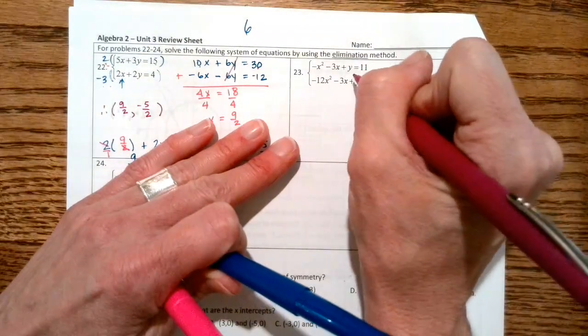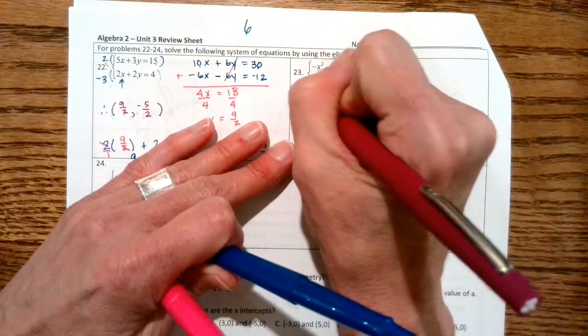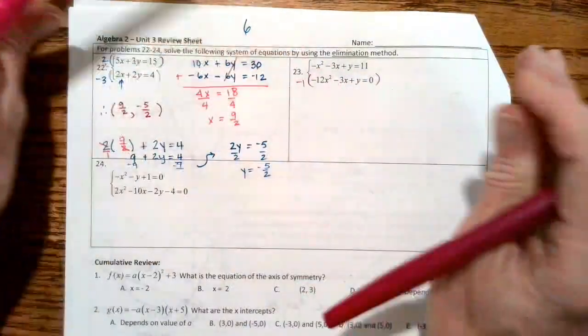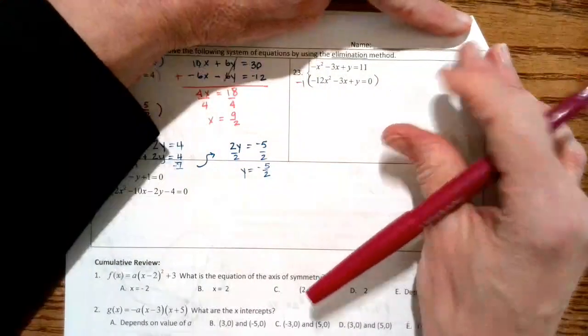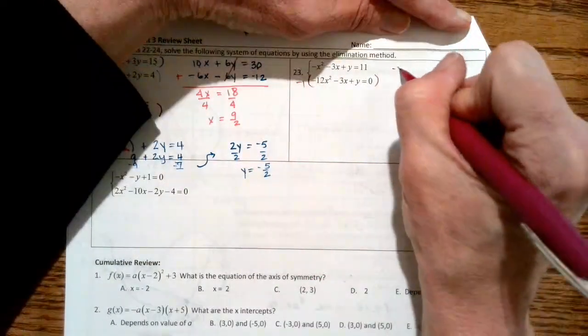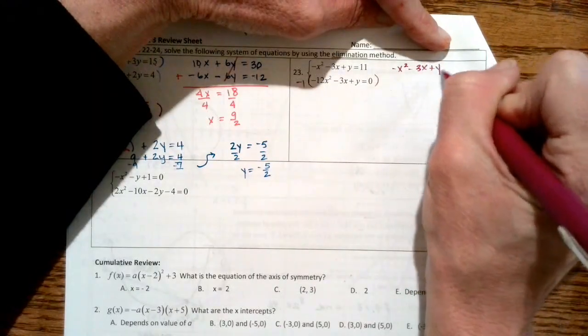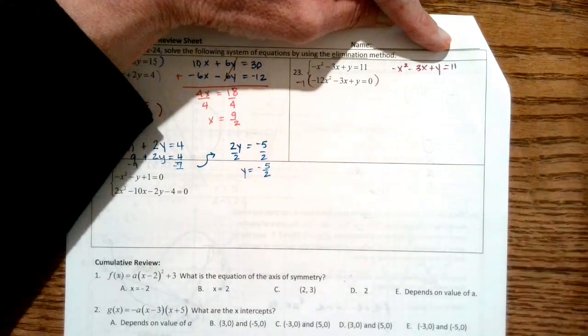I'm going to go ahead and multiply this equation by a -1. My original equation stays the same. For my top, I have -x² minus 3x plus y is equal to 11.